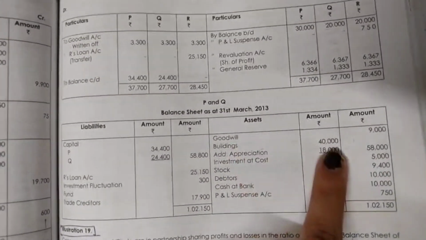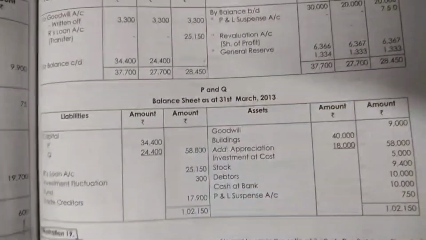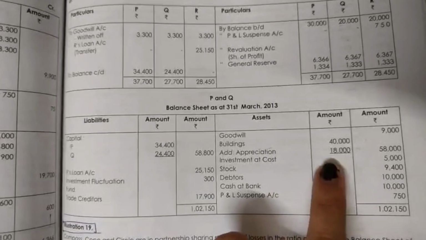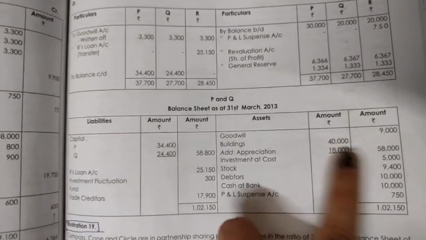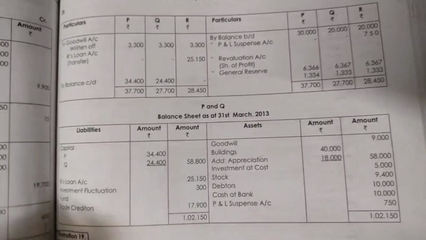Okay. Then buildings. Buildings were actually first. Buildings was actually 40,000, but in the additional information they have told us that it is actually appreciated by 18,000. So we have to add this 18,000 with this 40,000, and that amount should be shown in the balance sheet. Fine. Asset side. So that is 58,000. We have already shown it.